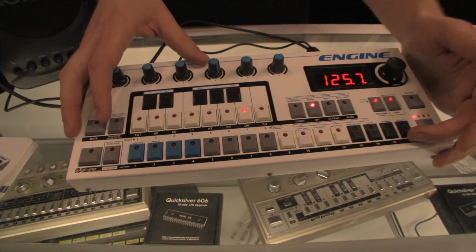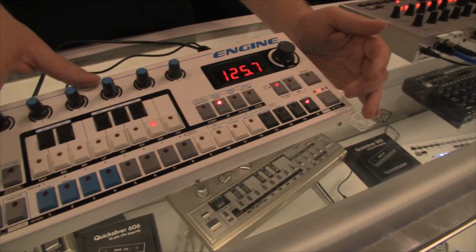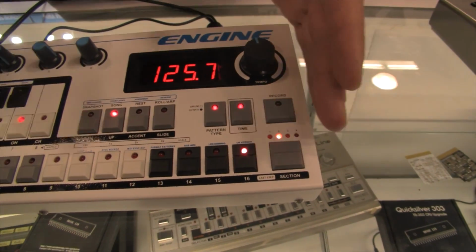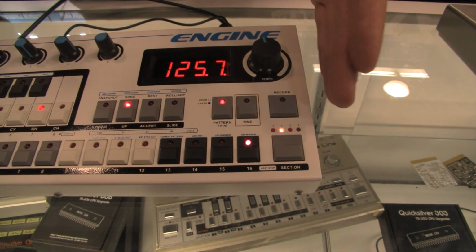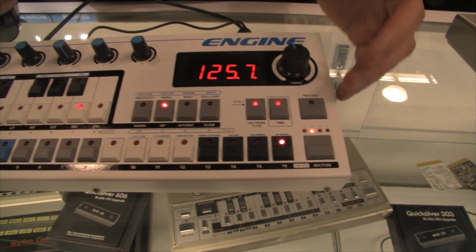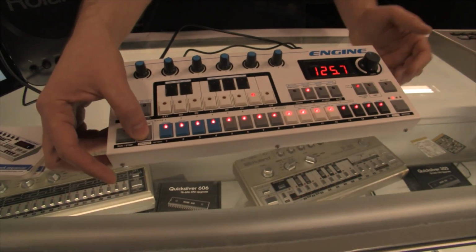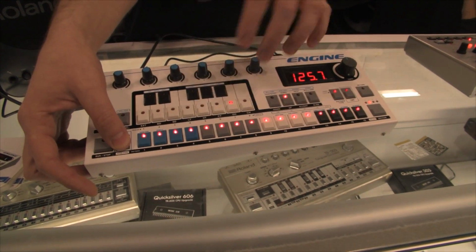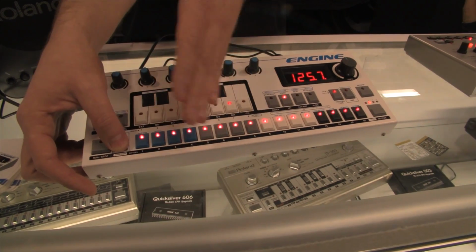You can also set the last step of the pattern. The pattern can be up to 64 steps in length, and that can be, again, independent per track, so each track can have a different length. A little more advanced is step skipping, where you can turn on or off individual steps of the sequence, so you can skip those steps.